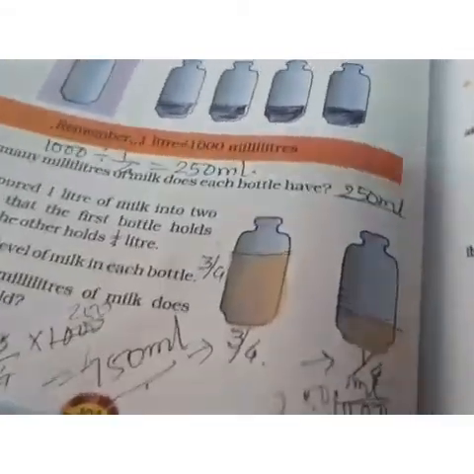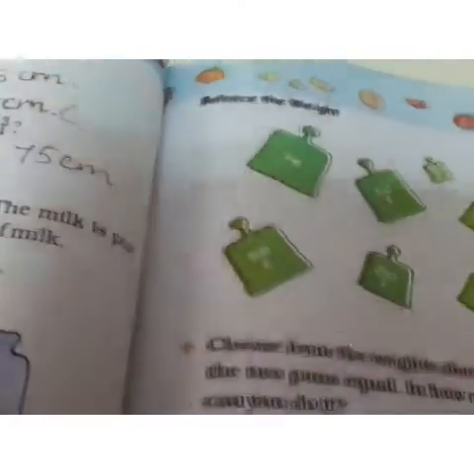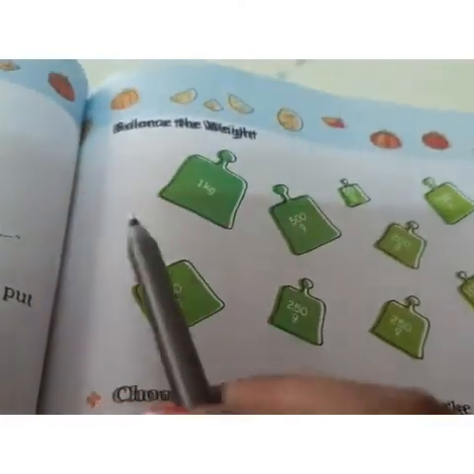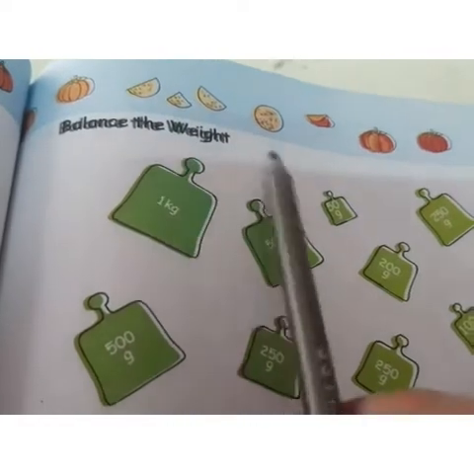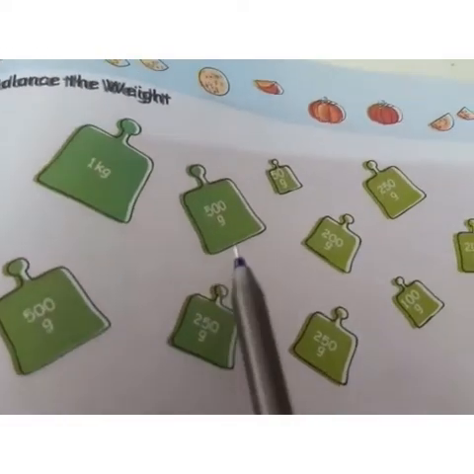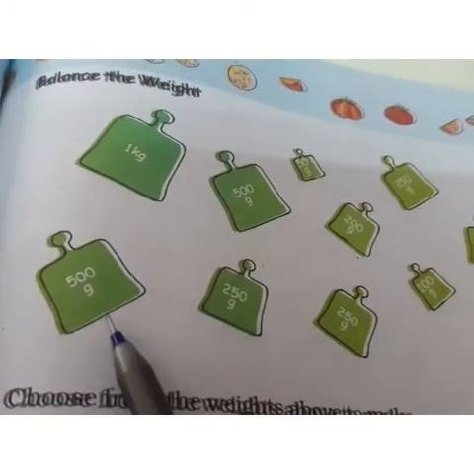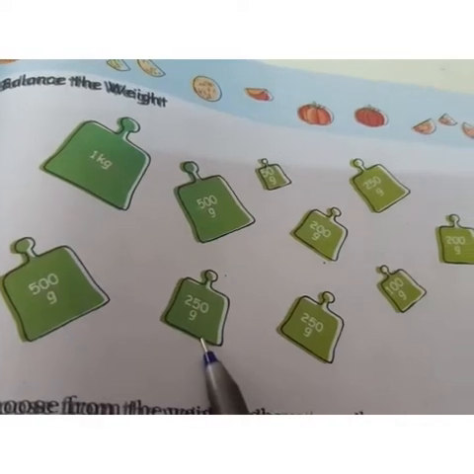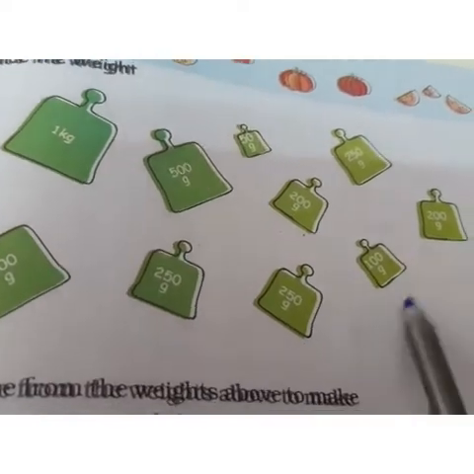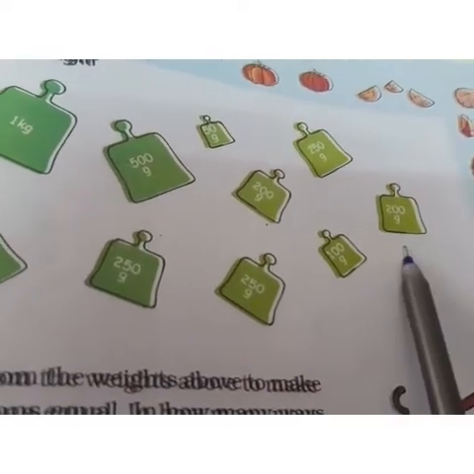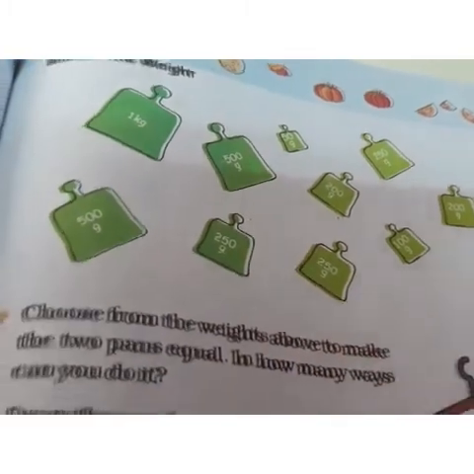Now we move on to the next page. That is your page number 105. Now balance the weight. यहाँ पे आपको 1 kg दिया हुआ है, ये 500 grams है, 250 grams है. This is your 200 grams. तो वैसे ही different 500 grams, 250 grams, इस तरीके से. This is also 250, this is 100 and this is 200 grams also. So different weights are given here.